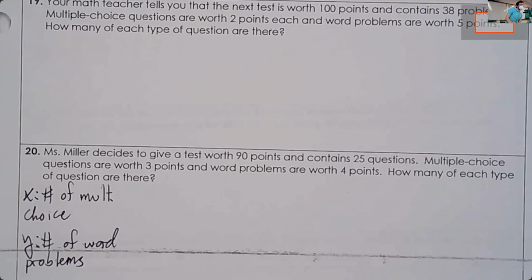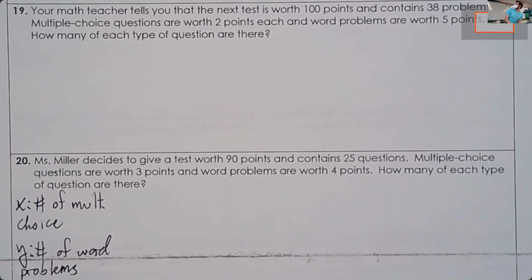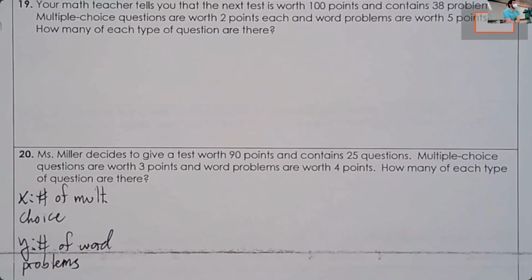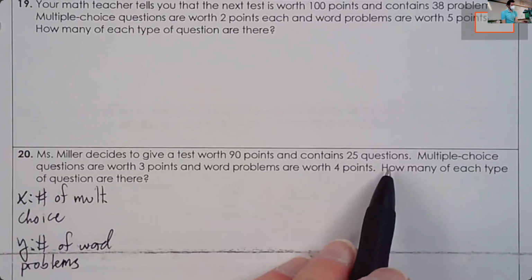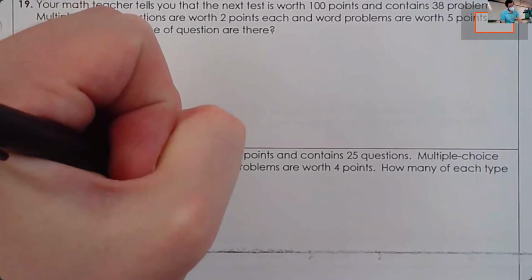Now, we also know that if you add together the number of multiple choice questions and the number of word problems, that tells you how many questions there are on the test. How many questions were on the test? 25 questions. Good. So the number of multiple choice questions plus the number of word problems equals the total number of questions, which is 25. So our first equation is going to be X plus Y equals 25.